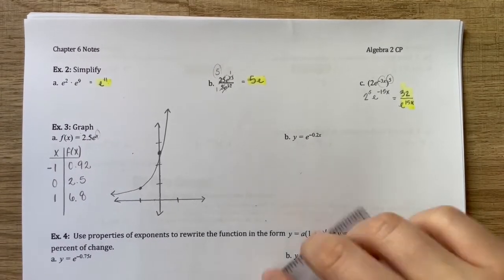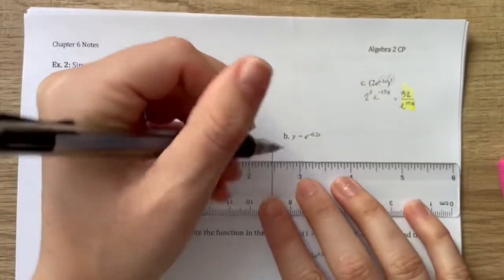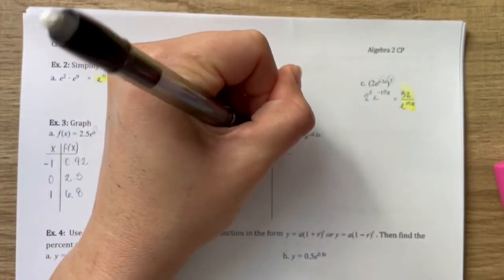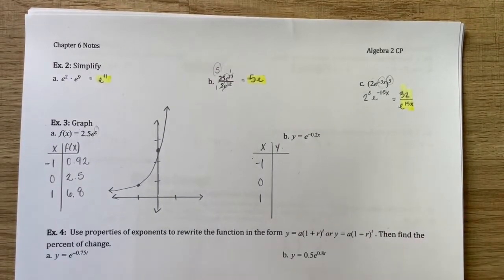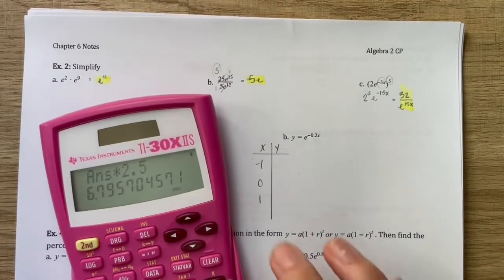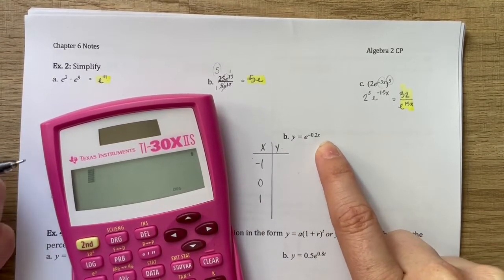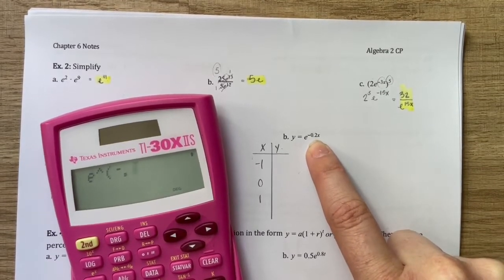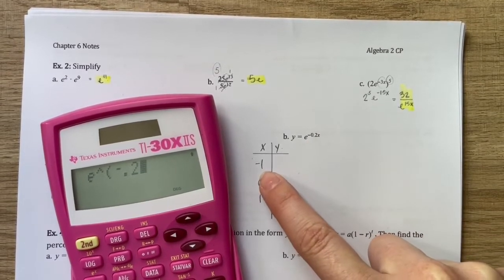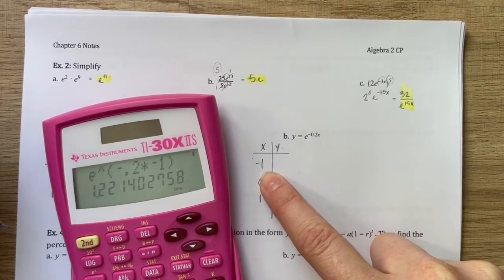And then for b, y equals e to the negative 0.2x, we'll do the same thing. We'll graph it with a table. And then for our table, we'll use negative 1, 0, and 1. Same thing, we'll just use a calculator. So we're raising e to the negative 0.2 times x. So second ln to get the e raised to. And then I can even do negative 0.2 times x inside the parentheses. So negative 0.2 times negative 1 for x. So that's about 1.22.